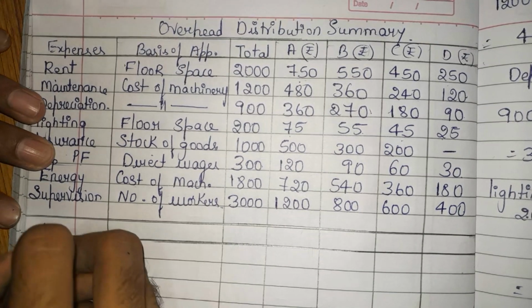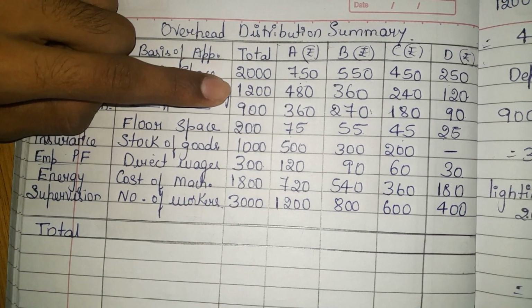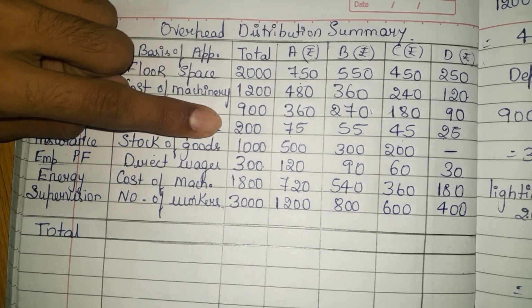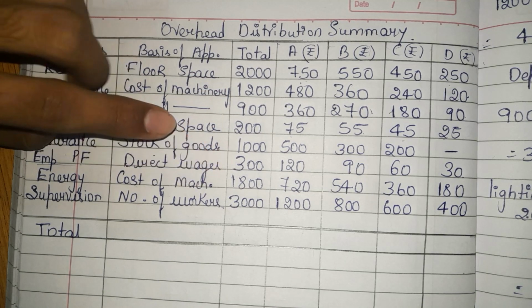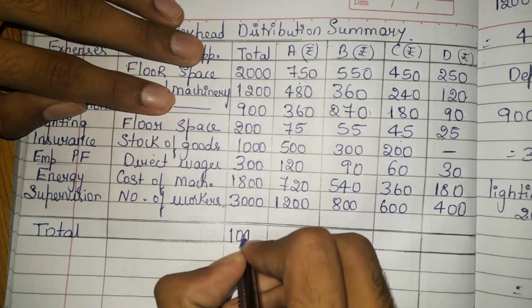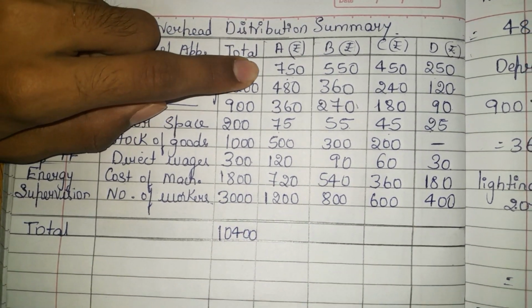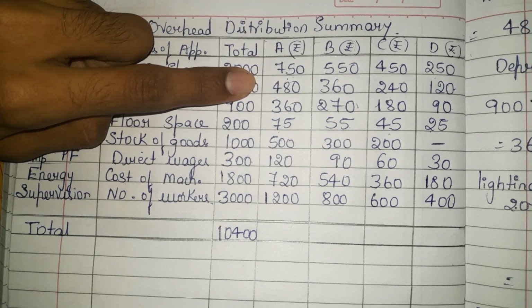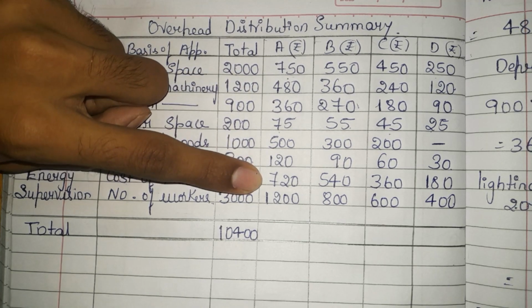Now we need to make the total. Add all this: 2000 plus 1200 plus 900 plus 200 plus 1000 plus 300 plus 1800 plus 3000. It will be a total of 10,400 as the expenses. In that, let us see how much it will come for A department. Add 750 plus 480 plus 360 plus 75 plus 500 plus 120 plus 720 plus 1200.